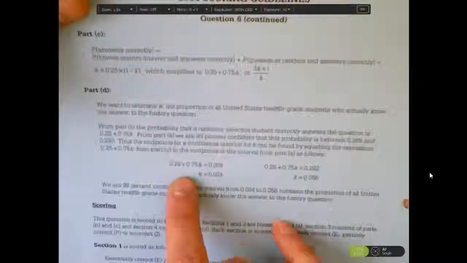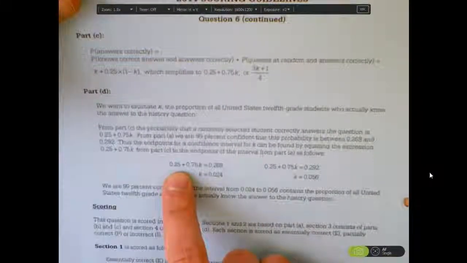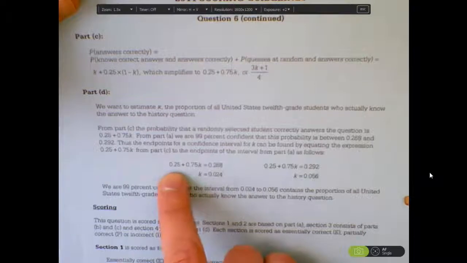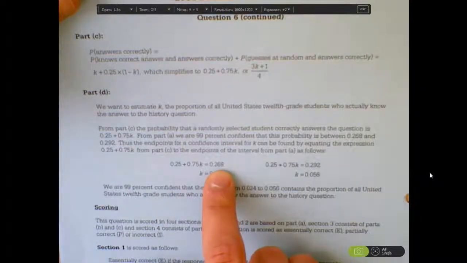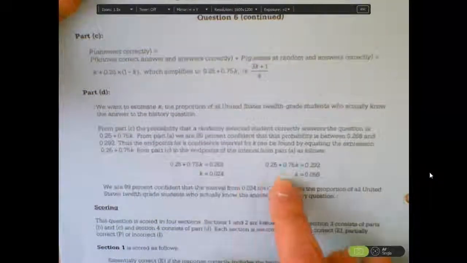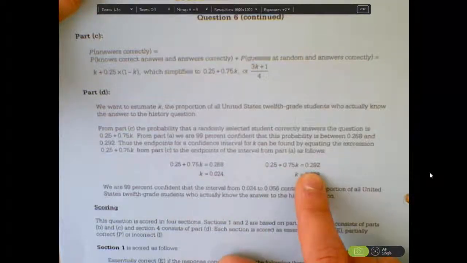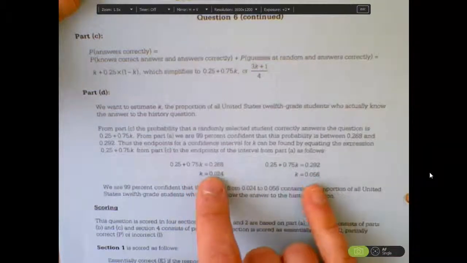So, let's take a look at their key. Okay, so what they did is take the probability that they guessed and got it correct, set it equal to the lower bound of your interval in part A, and equal to the upper bound. So then you have your lower and your upper bound of this new confidence interval.